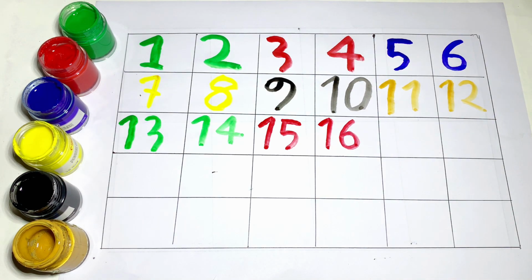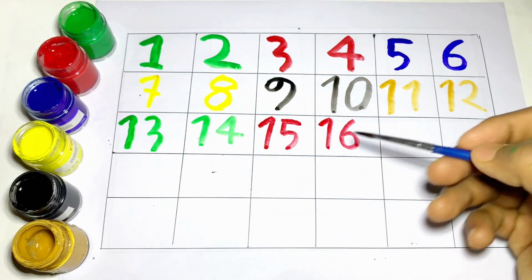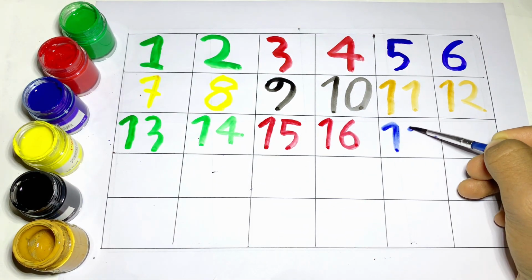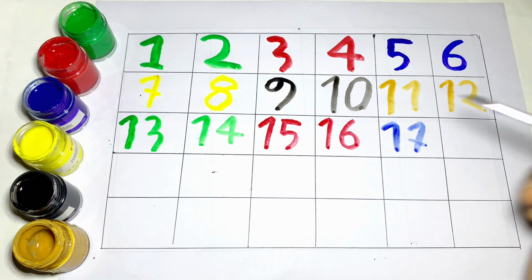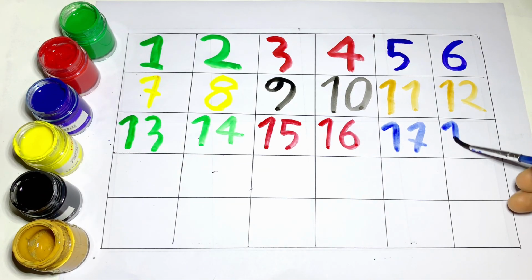Kids, now draw 17. The numbers of 17 and use blue color. Kids, again use blue color and draw 18. The numbers of 18.